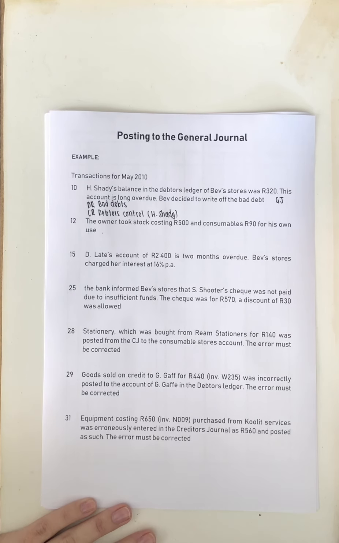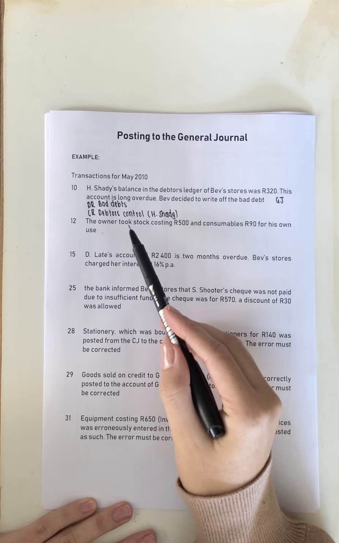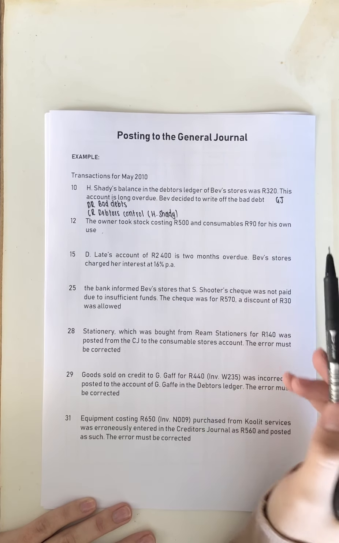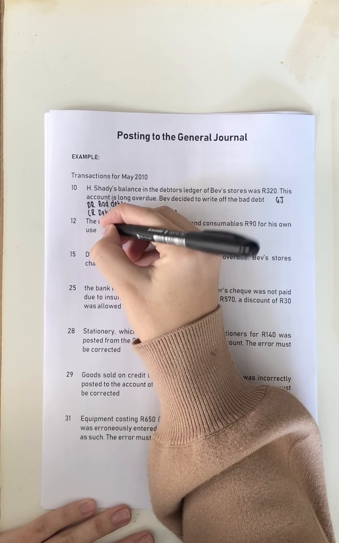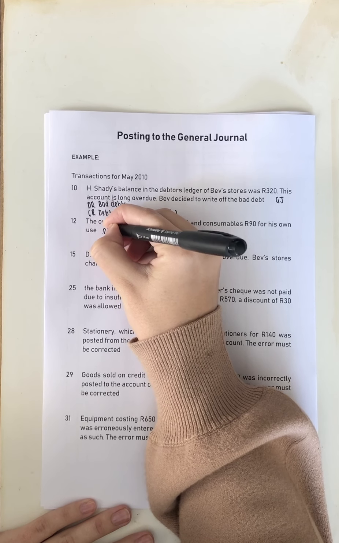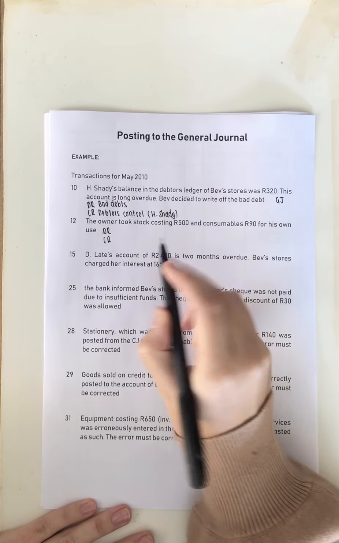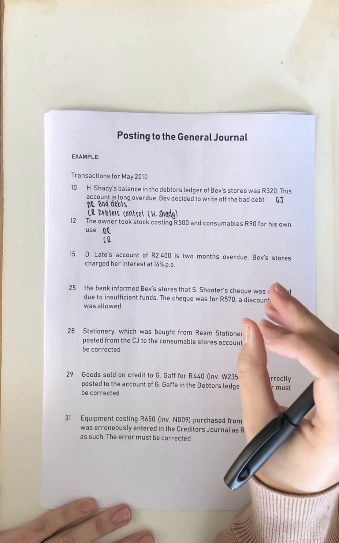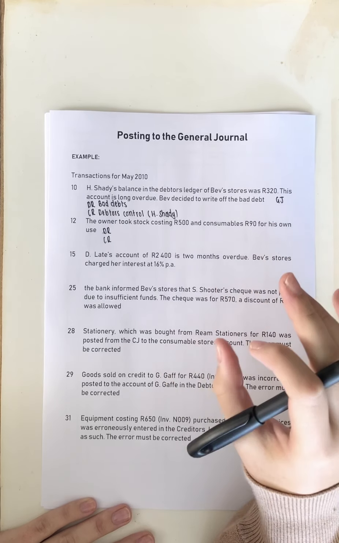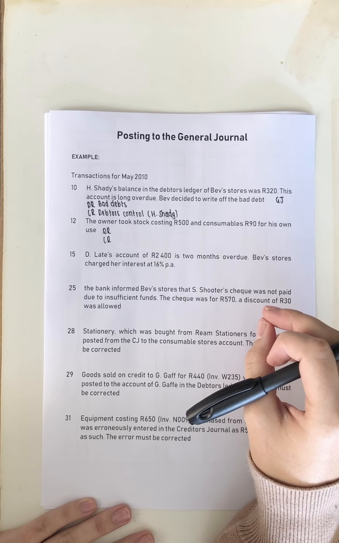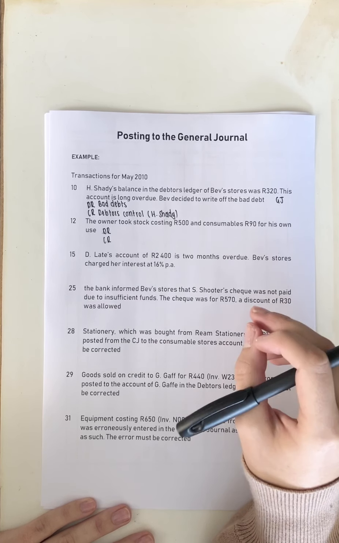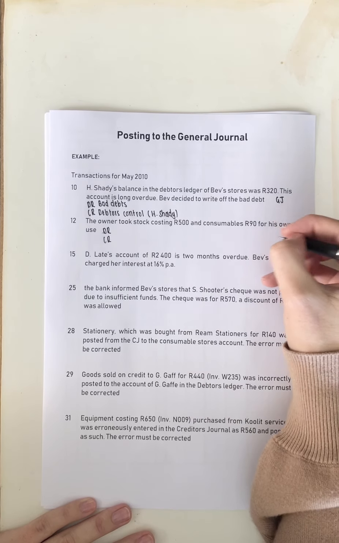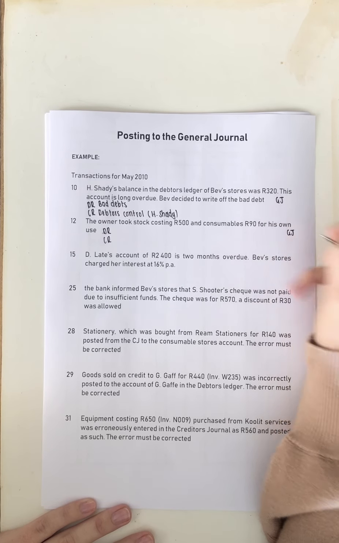All right. Then on the 12th, the owner took stock costing 500 Rand and consumables for 90 Rand for his own use. Now here I've got my debit and my credit. I know the owner is taking stock and consumables. Remember, if the owner is taking cash, then we put it in our CPJ. If he's taking stock or consumables or stationery or anything like that, then we're going to put it into our GJ, so general journal.